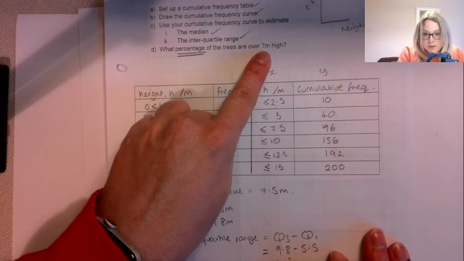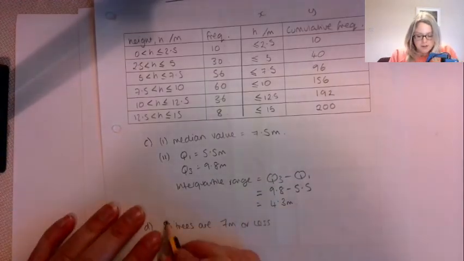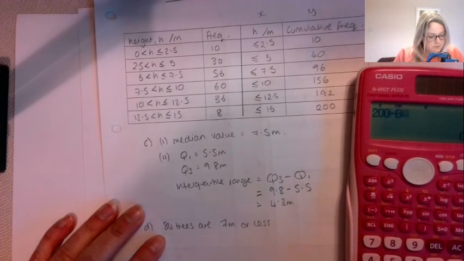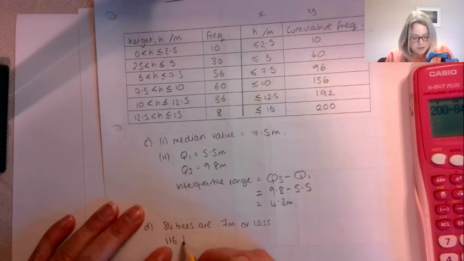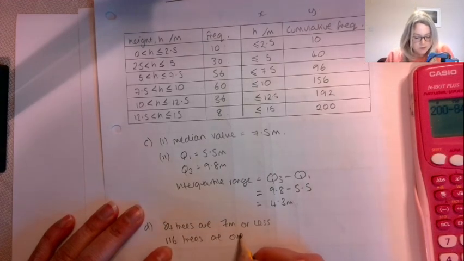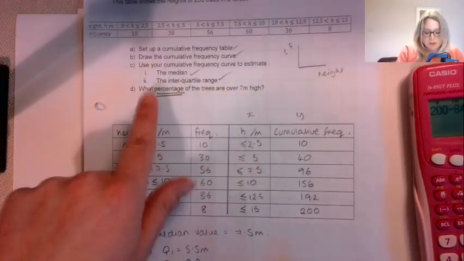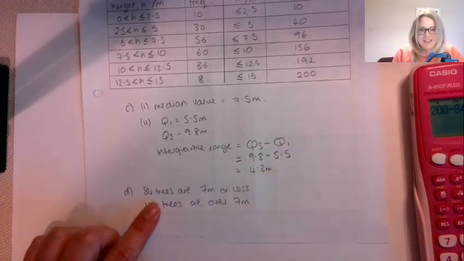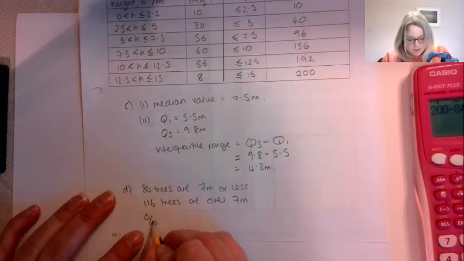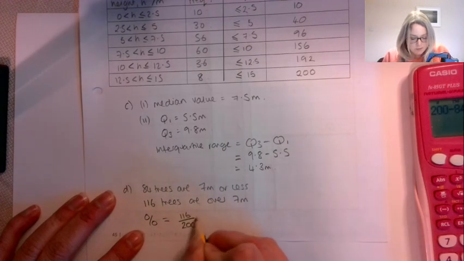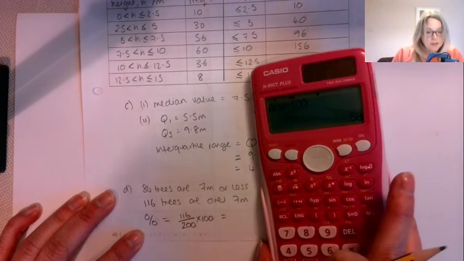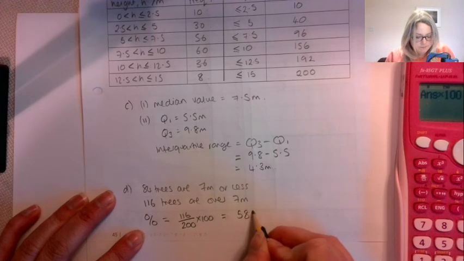Let's look back at what the question's actually asking. What percentage of the trees are over 7 meters high? So if I take this number away from 200, what do I get? 116. So that tells me there's 116 trees over 7 meters, which is what that's asking about. But it didn't ask for the number, it asked for the percentage. So we have to find what percentage 116 is of 200. So the percentage is 116 divided by 200 multiplied by 100. And I've got 58%. Okay.